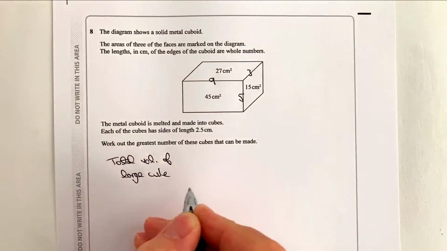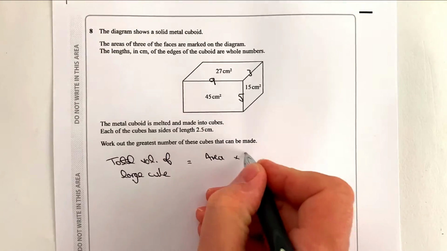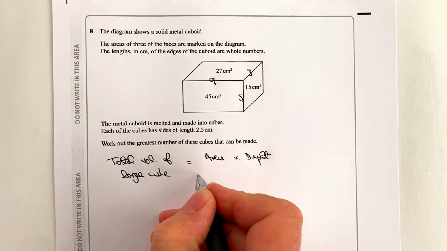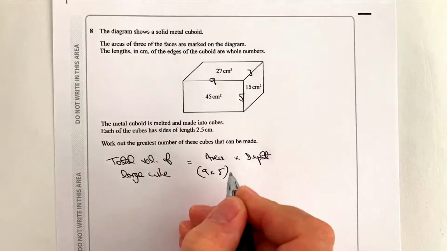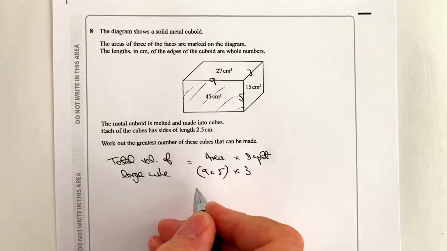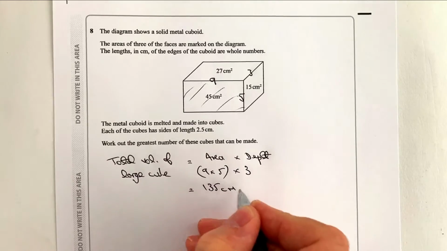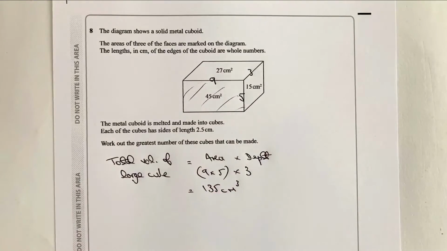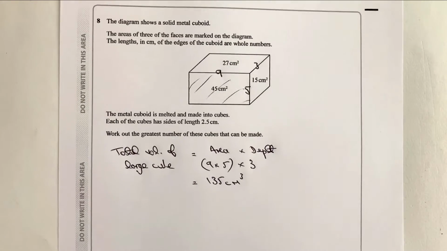Now, I posted a video recently on volumes, and volumes are always area times depth. I know people will multiply all of these numbers together, but really what we should be doing is saying that's the area, and then we're going to multiply it by 3. So that's going to give us a total volume of 135 centimetres cubed. Just be very careful. I would rather see area multiplied by depth every single time with these. So that's going to be the volume of this large cube.